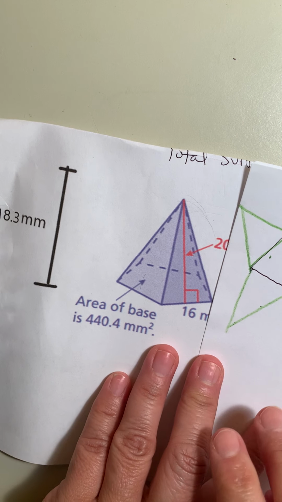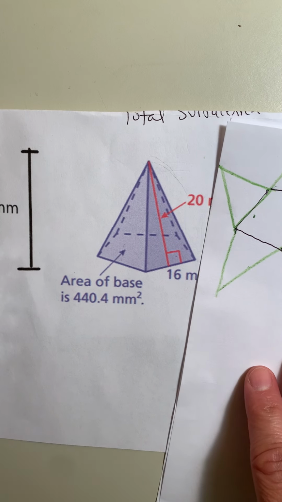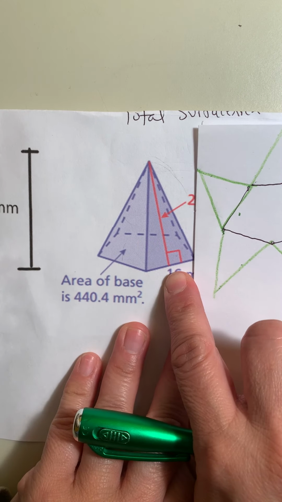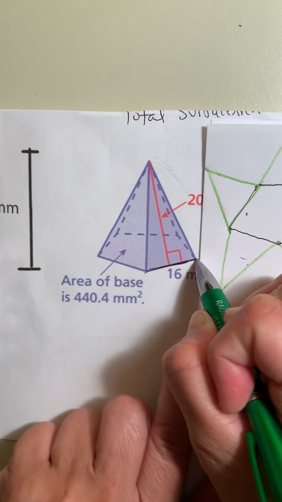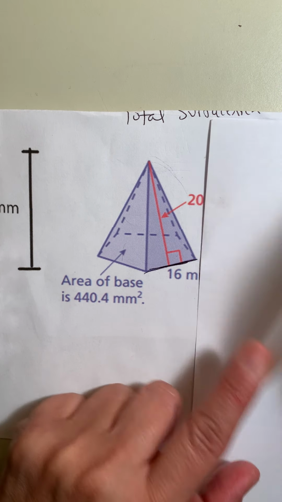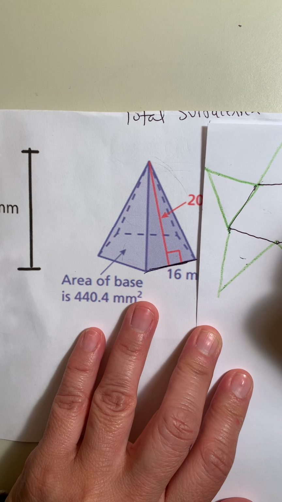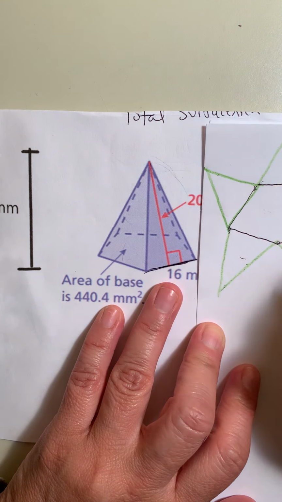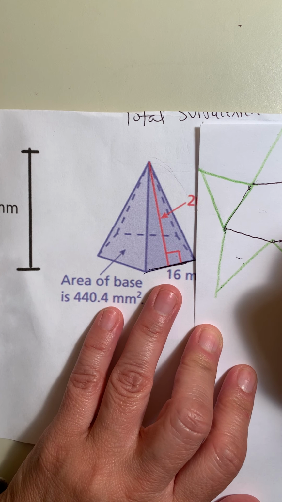All right, so I want to find the lateral surface area. So if I want to find the lateral surface area, then I'm going to find the area of one of these triangles, and they're all going to be the same because remember this was a regular polygon, so they're all the same. So see how this is 16 millimeters? We just pick one. So I'm gonna pick this one. And here the slant height is 20 millimeters.